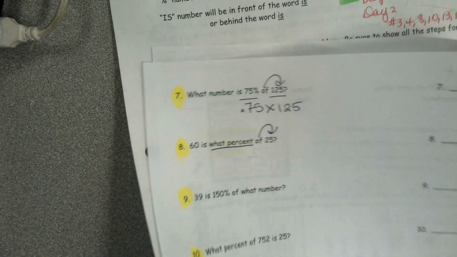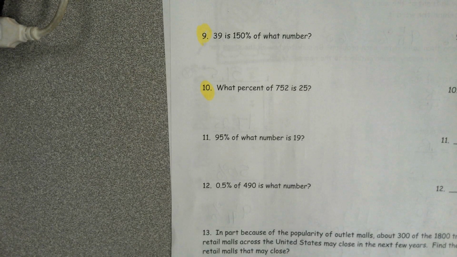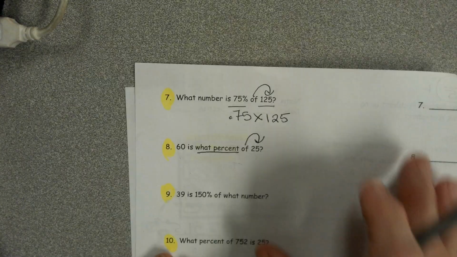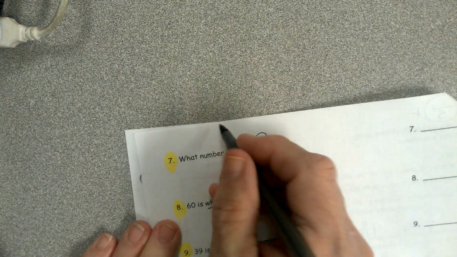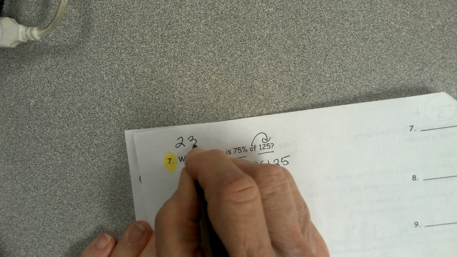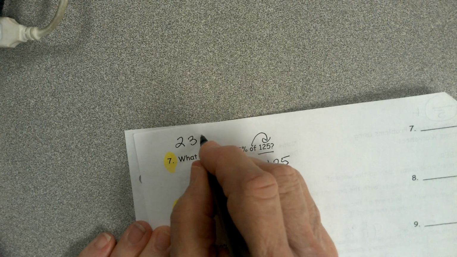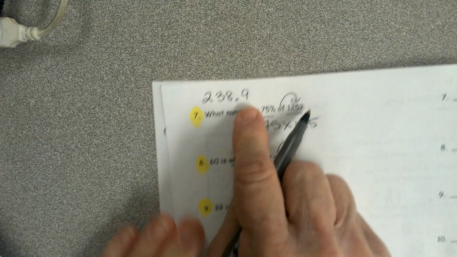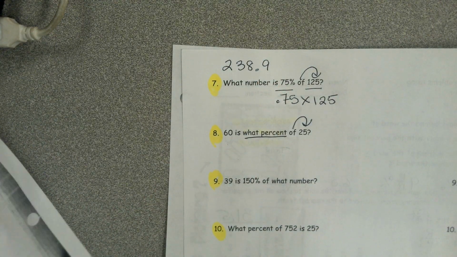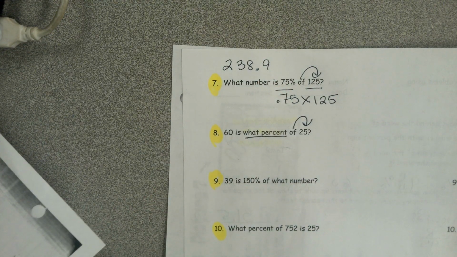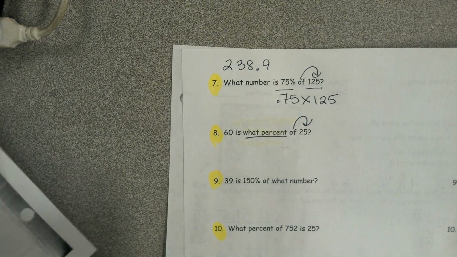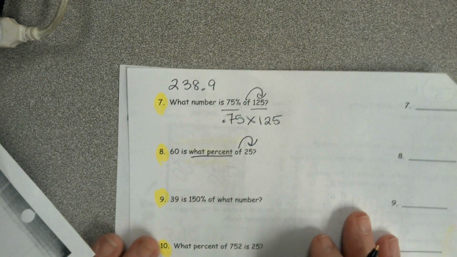In fact, let me give you the mixed up answers for those next 5. All right, so you're going to get a 238.9. This one I think comes out perfect. So if it does, you can leave it like that. If there's any changes, I'll let you know. And you're going to get a, what did I say, down to 10?